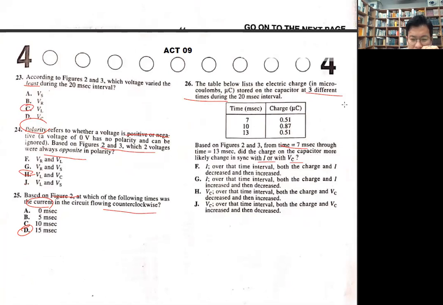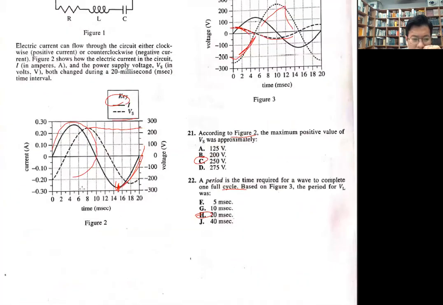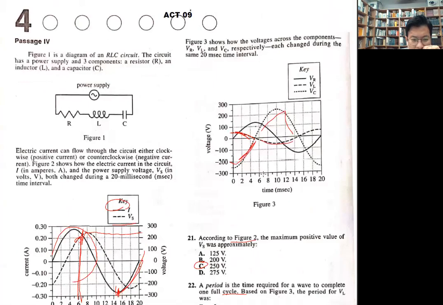I or BC. Time 7. 7 is this one. 7 is right here. And then 7 is right here. So BC is the dotted line. So this one, BC is right here, and then I is right here.